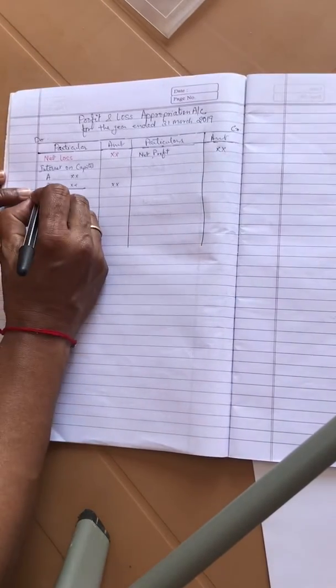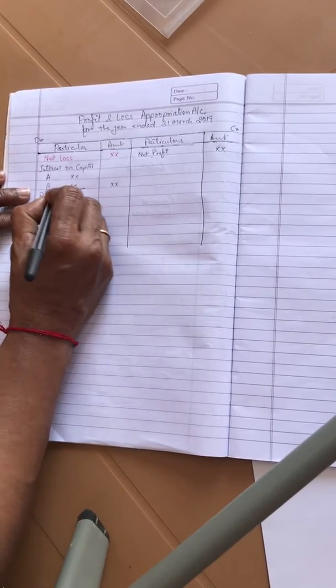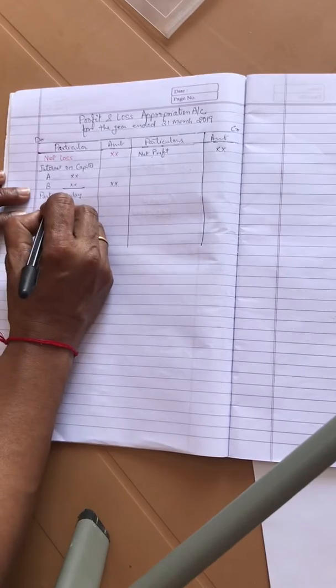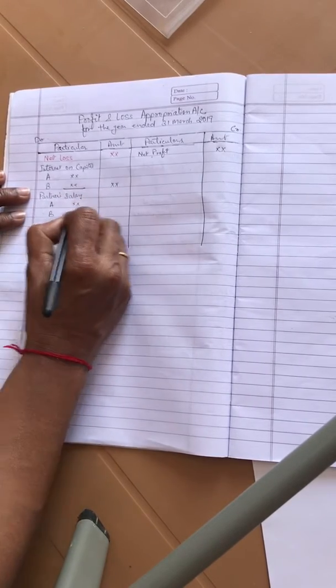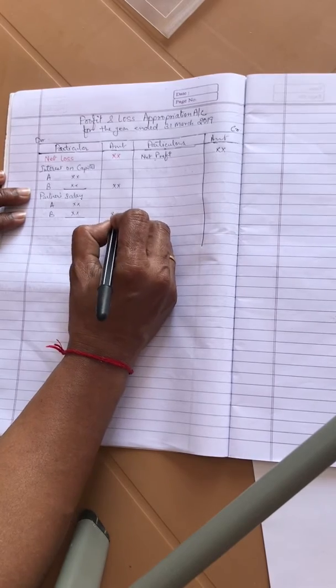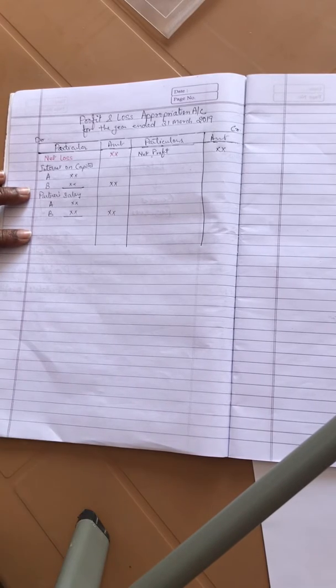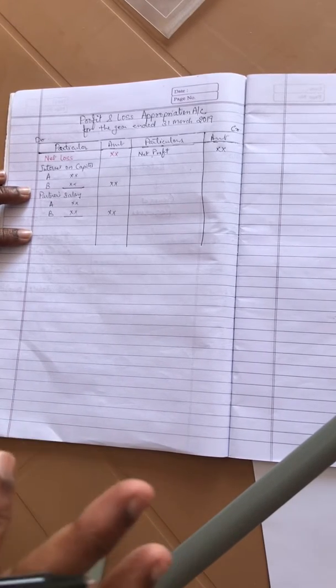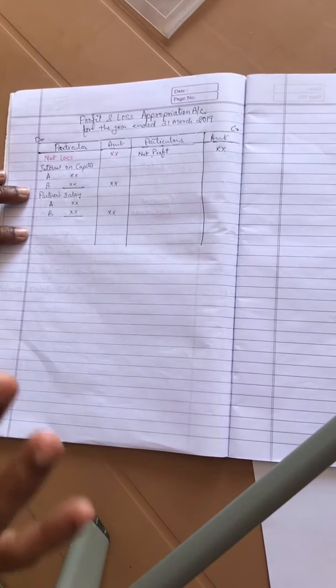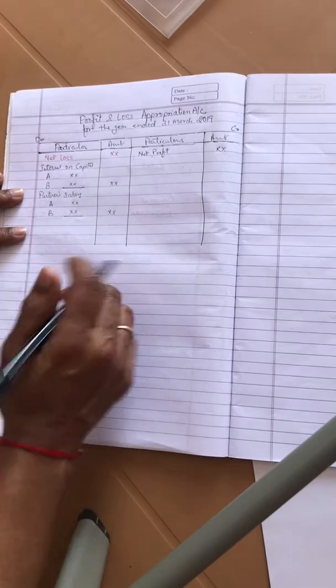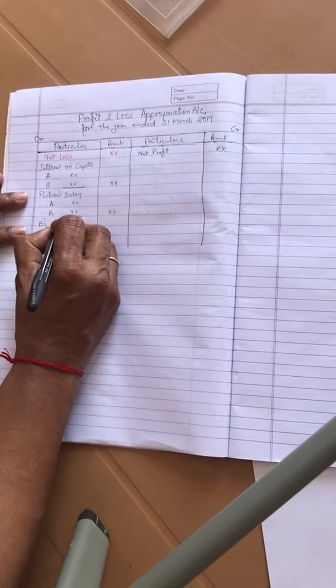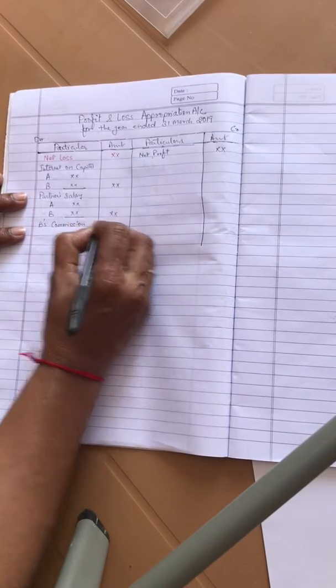Similarly for partners' salary, you are going to write for A separately and for B separately, and then you will be writing the total of the amount on this side. Suppose there is only one partner who is getting salary or, say, commission, then you can write only that partner's name. For example, only B is getting the commission, A is not getting the commission, so you don't have to write like this. You can simply write B's commission and write the amount in the amount column. So these are the 2 ways.